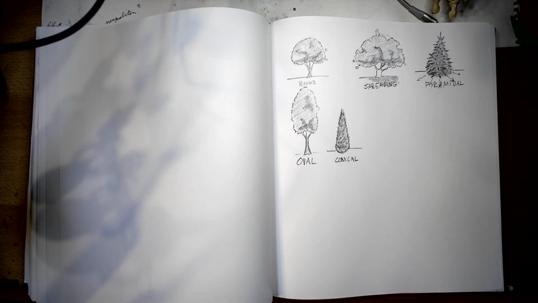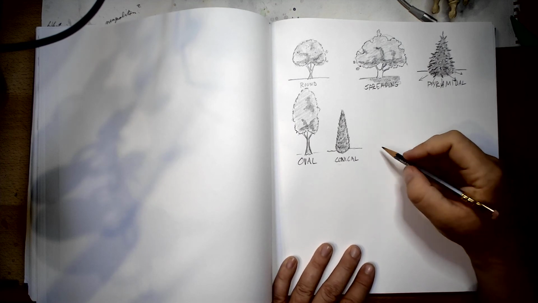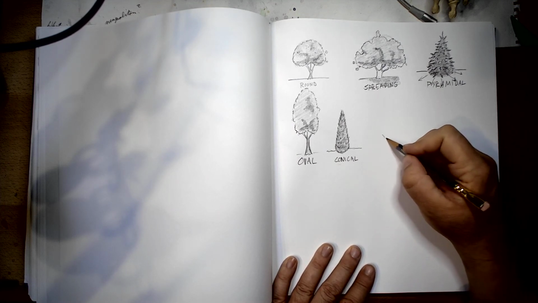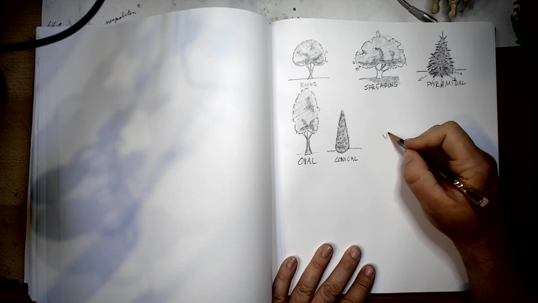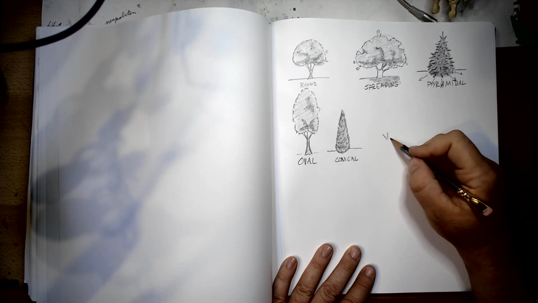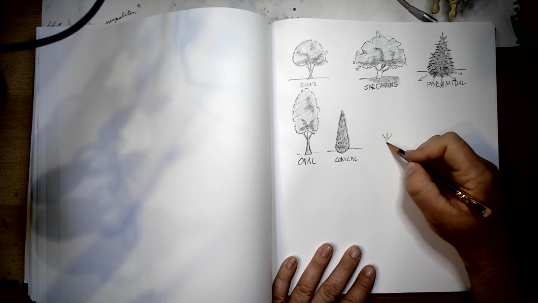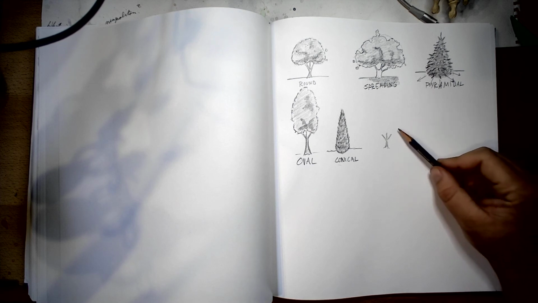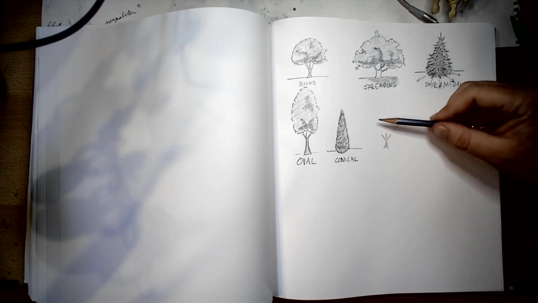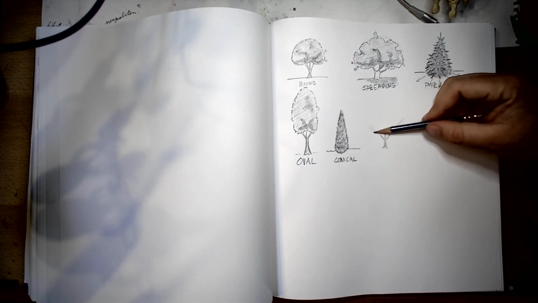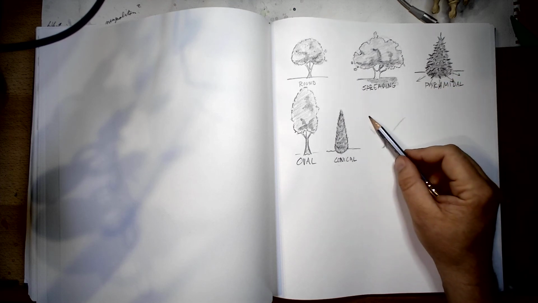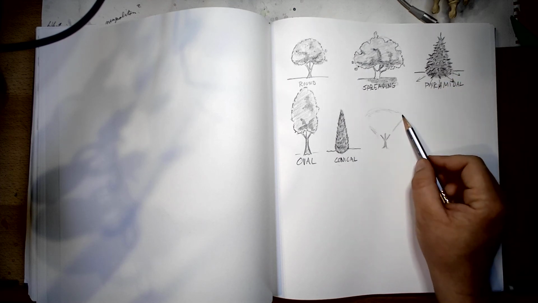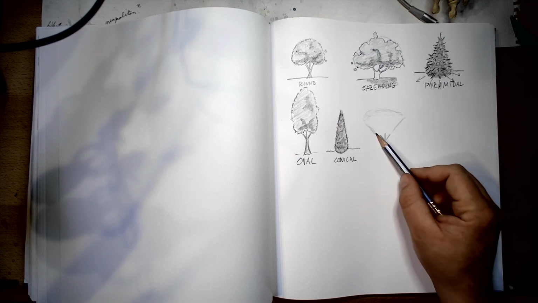This one is called vase. I'm going to try to do a rounder, leafy shape here when I add my contours. I kind of got a trunk like this. And then this vase shape seems like it's a little more angular here and here, and kind of rounder on top. I think that's what the vase shape is referring to.